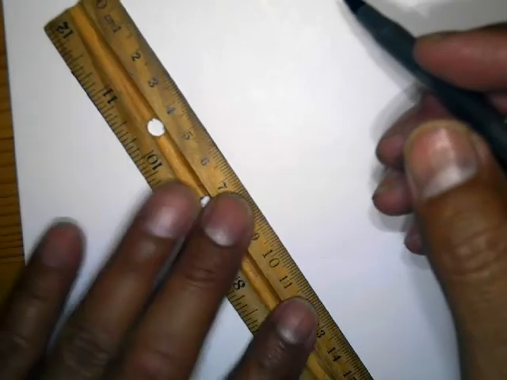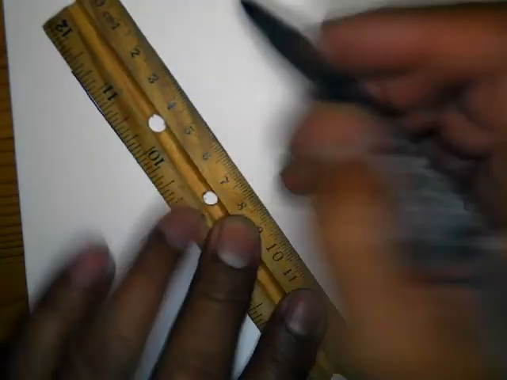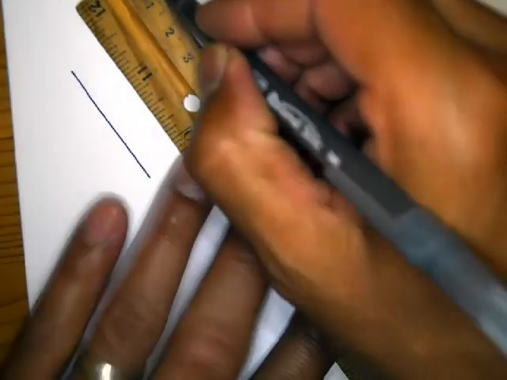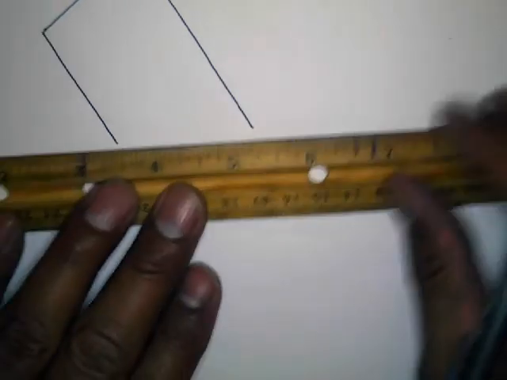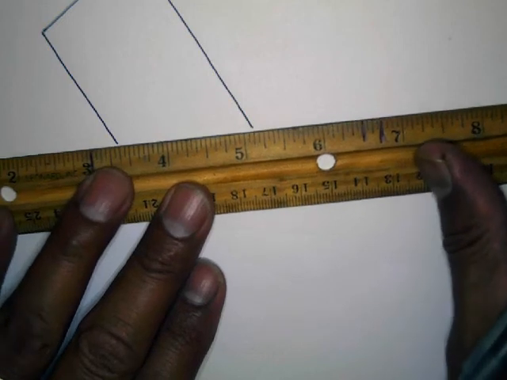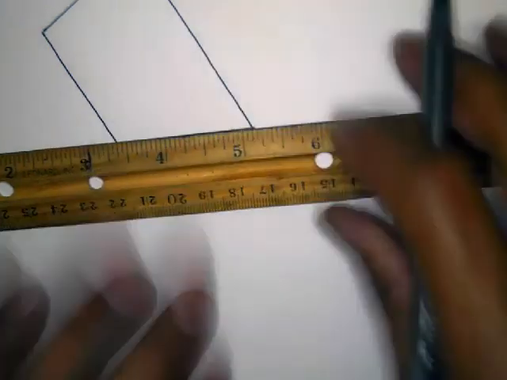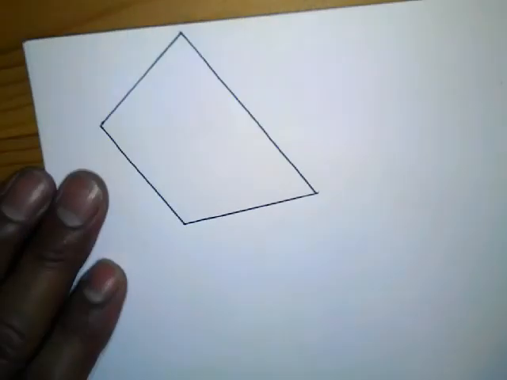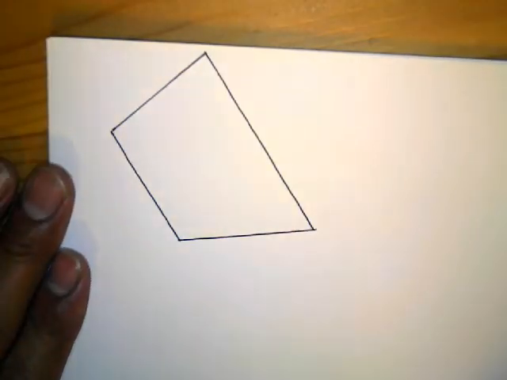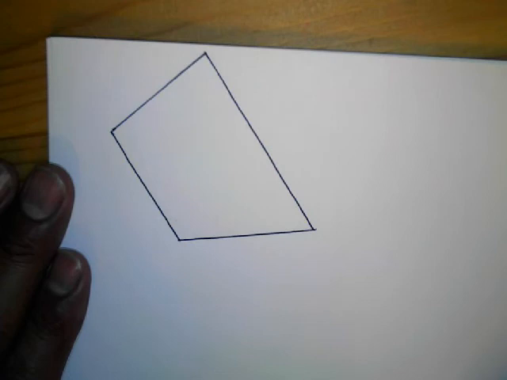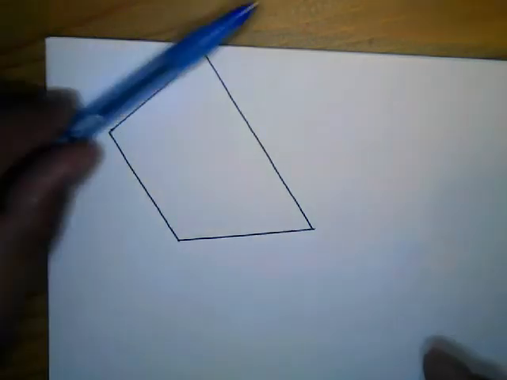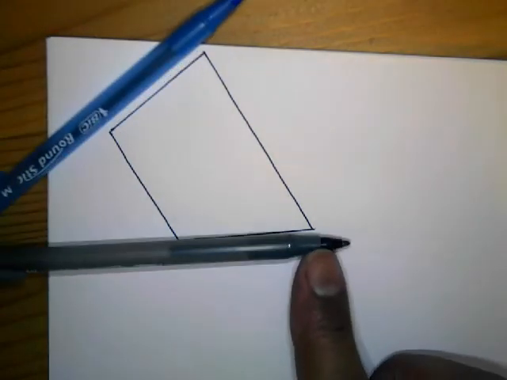Because they're going to rotate the trapezoid. What if they have one like this? Hold on, let me draw it first. Then you guys can copy it. Okay, what if it looks like this? Which is the pair of lines that are parallel?